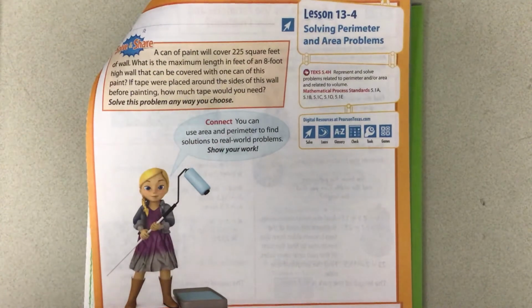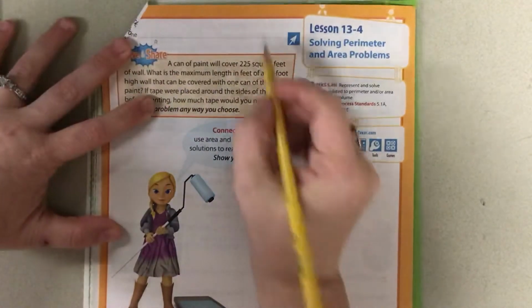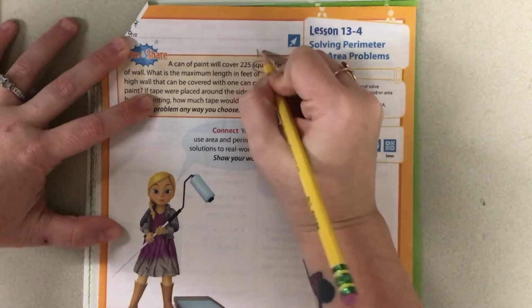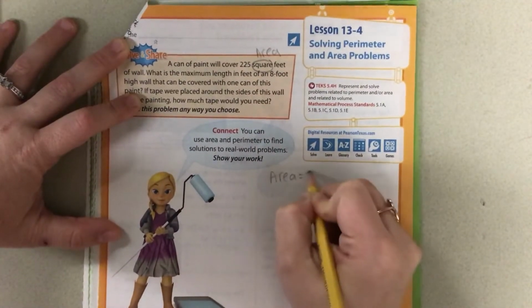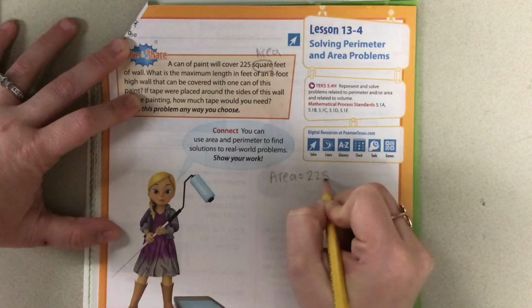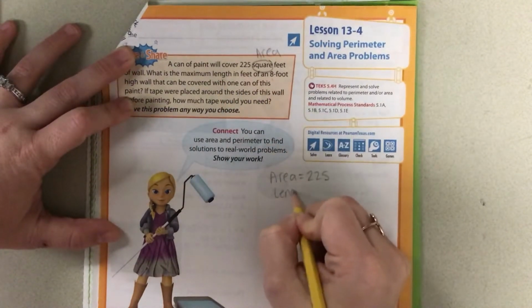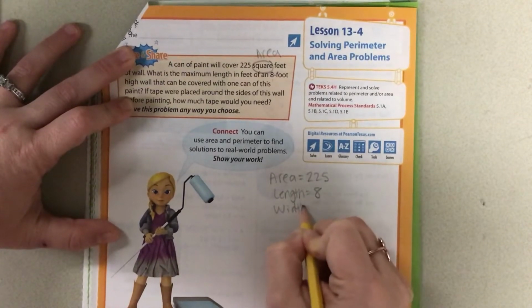All right, so this is asking us a couple of different questions. Let's start with the first one. Anytime you see the words square feet, this tells me that we are doing area. So I know I have an area of 225, and I have a height of 8. Then I need to find my length.